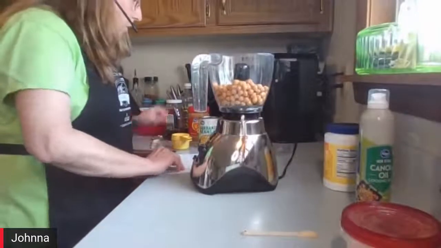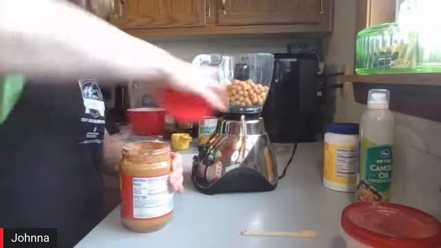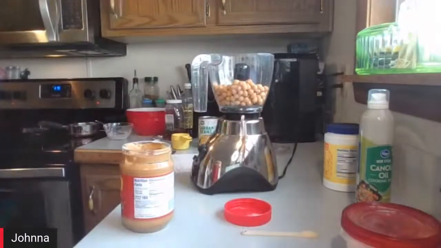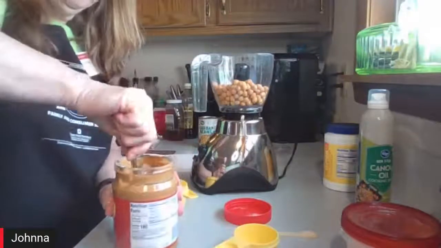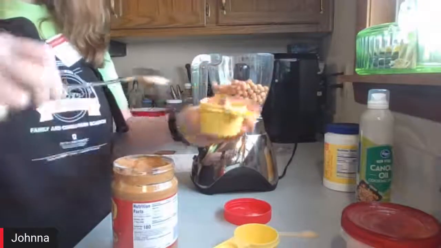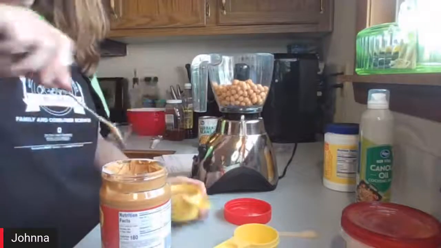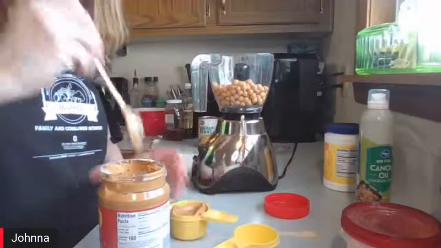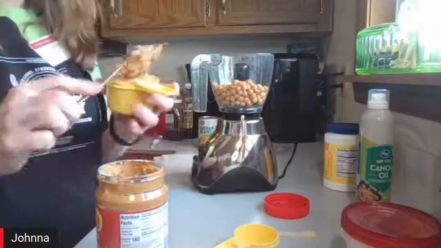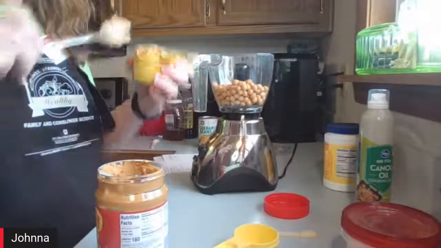All right, so we're going to measure out. I've just got some creamy peanut butter, and we're going to have a half a cup of that. Just a regular half a cup. Now, if you have a peanut butter allergy or something like that in your family, you could always use the soy-based peanut butters. I think I have one called Wow Butter. It would be the same flavor of this, so you could use that instead.